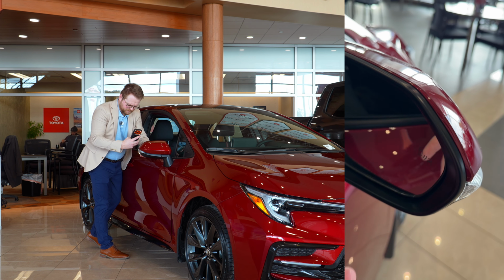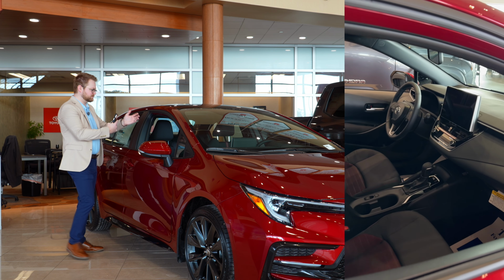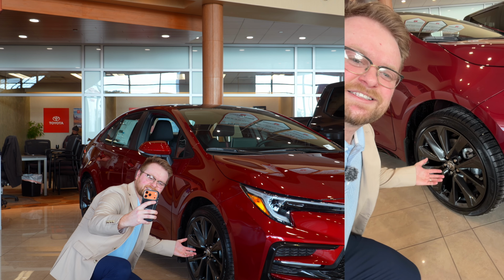So as you can see right here, being a commuter, this does have blind spot monitoring, Toyota Safety Sense 3.0, as well as pre-collision warning. And I really like the 18-inch alloy wheels that come on this car. They just look really classy.